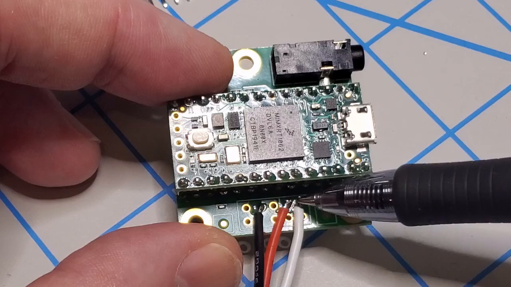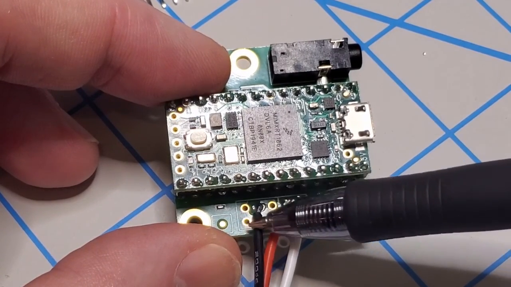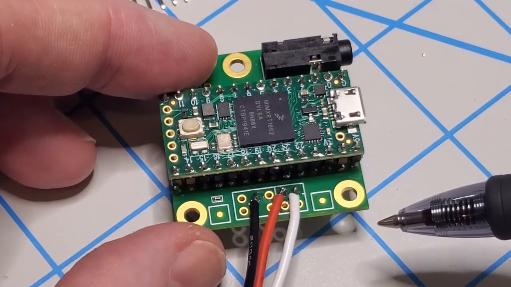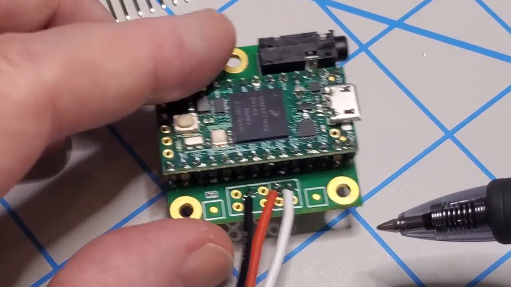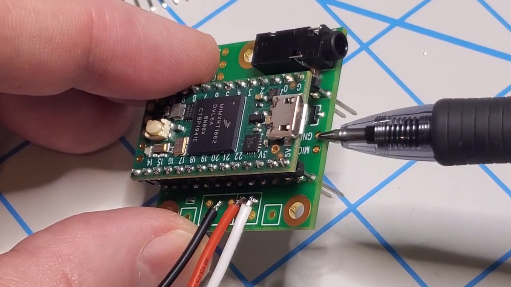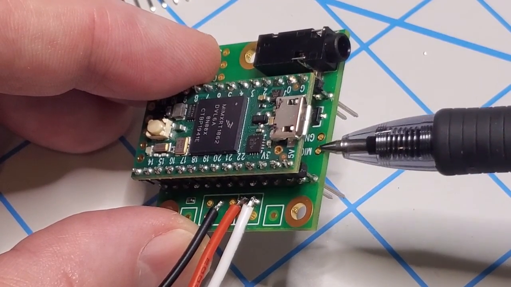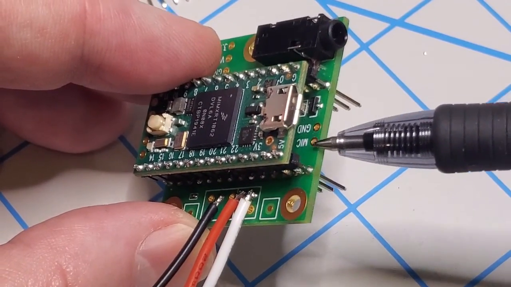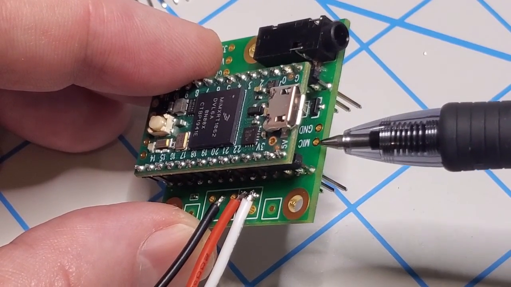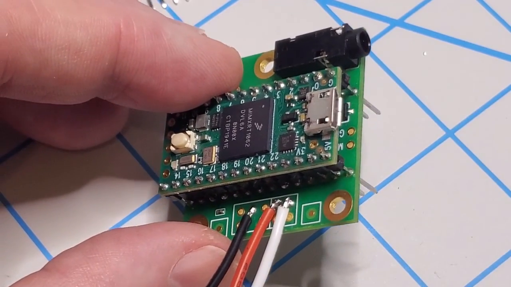So this is input, and then there's a further line out right here, and this is just a convenient ground that I've got here. Finally, there's a spot for an electret microphone right here. If you wish, you can solder that in place. Note the orientation there. Electrets are polarized. Here's the ground, and here's the signal.